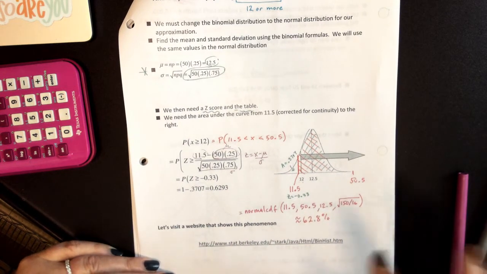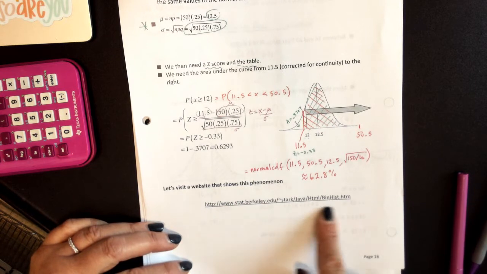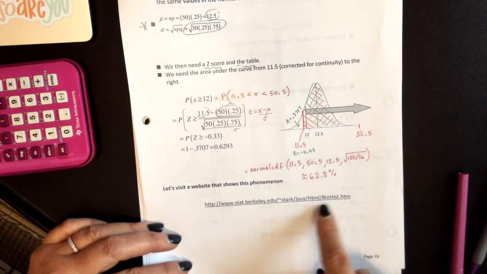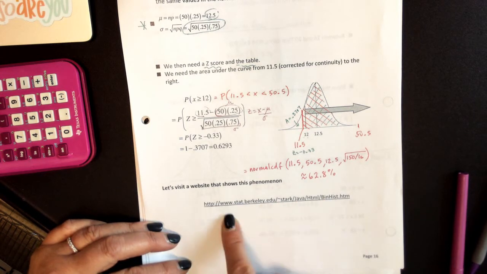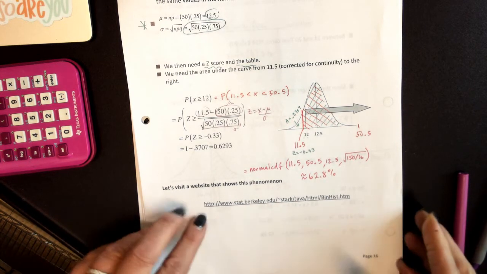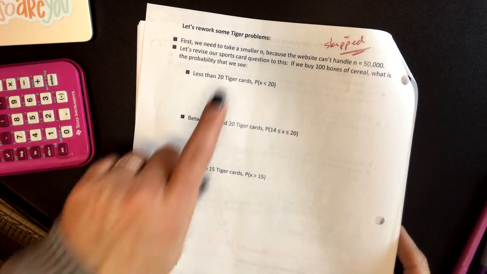All right, so I know that some of you are like, oh, this is all coming back. It is. So this is a website you can access. It's not live because your notes are on paper, but you can type that in and you can see that phenomenon. Okay, we're going to hop over this. I might have time for it before our test.